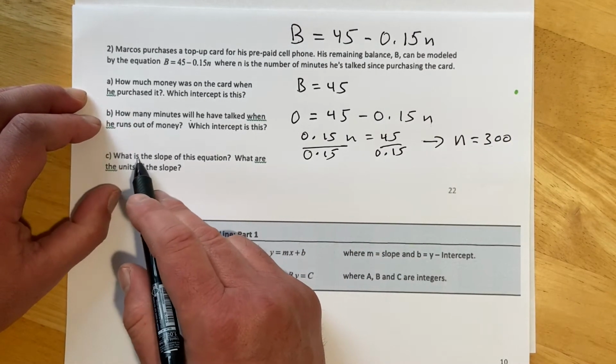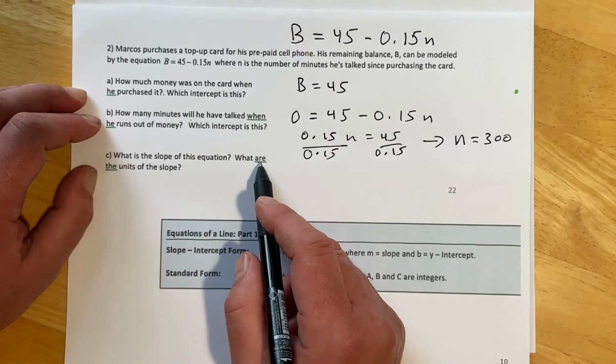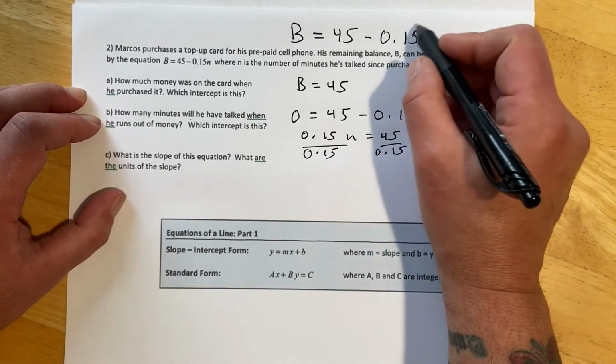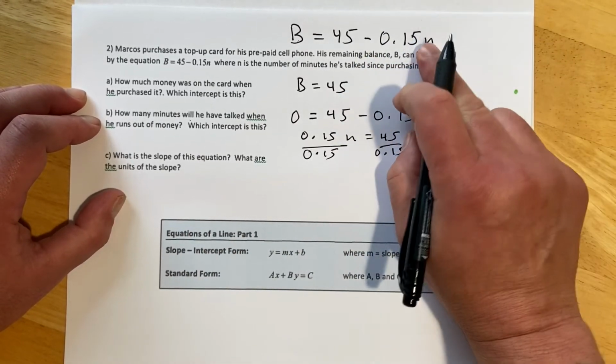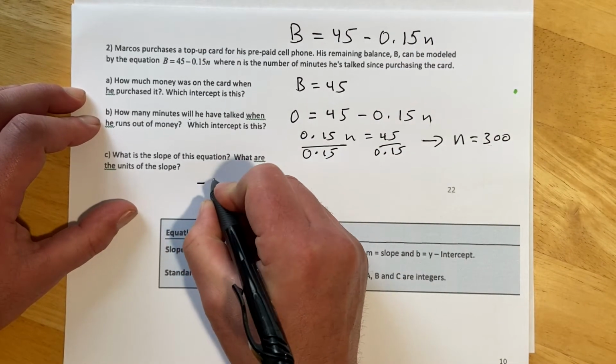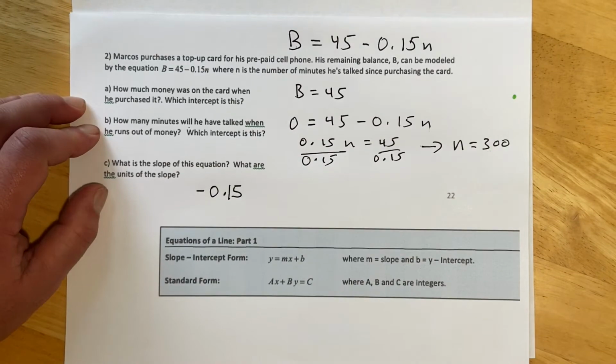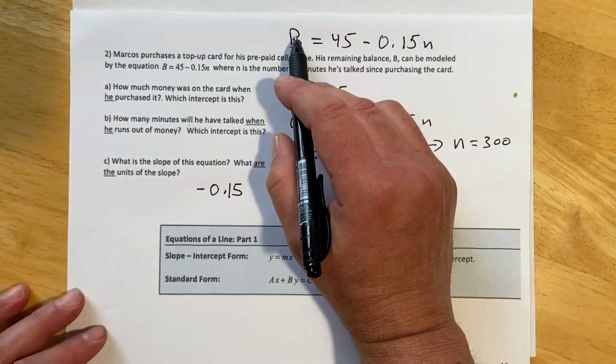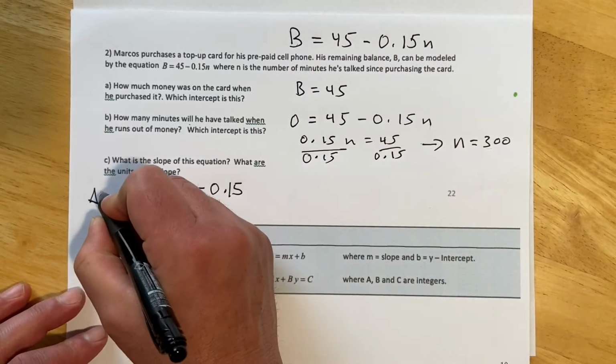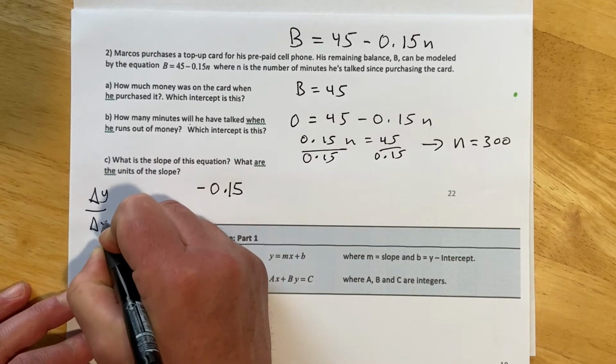And then C, what is the slope of this equation? And then what are the units of the slope? So the slope is the one that's with the variable. So the slope is negative 0.15, oops, with a 1 there. And the way I think of this is, remember, slope is change in y over change in x.